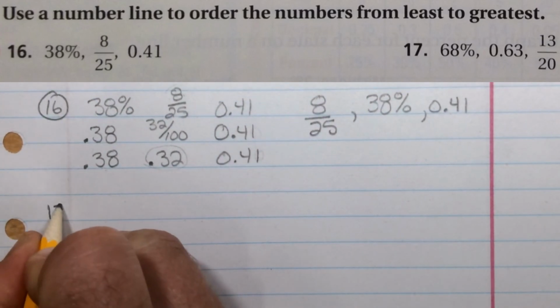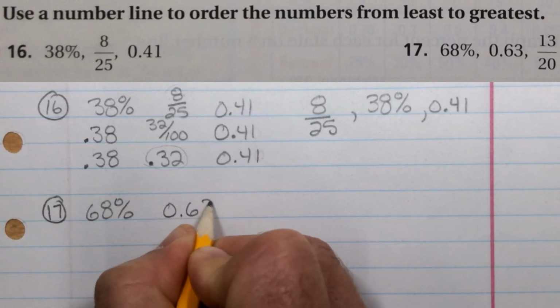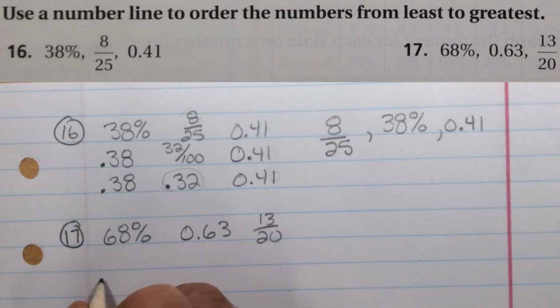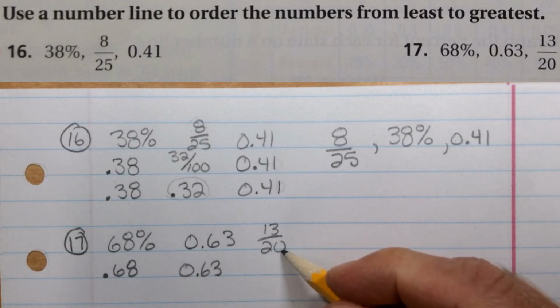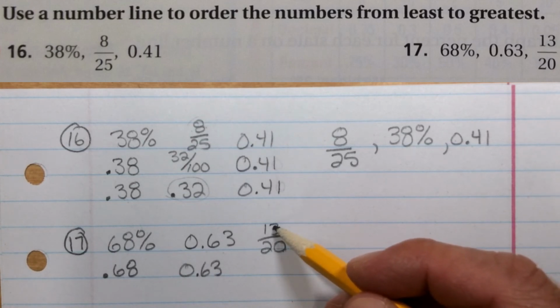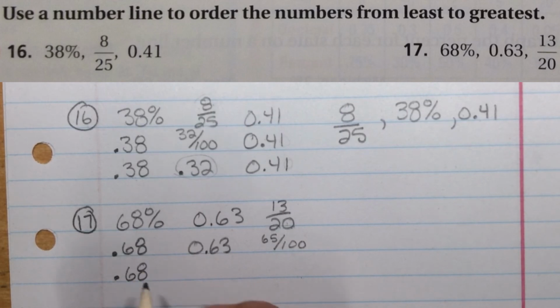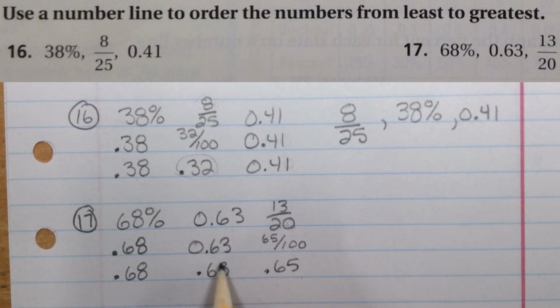I'll just do one more of those. Number 17. And it is 68%, 0.63 and 13/20. So putting them into decimal form again, this would be 0.68. This is 0.63. And here, easily made into 100 again. If we could not easily make it into a 10 or 100 or 1,000, then to turn a fraction into a decimal, top divided by bottom, which means the top goes in the box. Thankfully, though, if I multiply top and bottom by 5 here, I get 65/100. So I can turn these all into decimals easily now. It's 0.68, 0.63, 0.65.